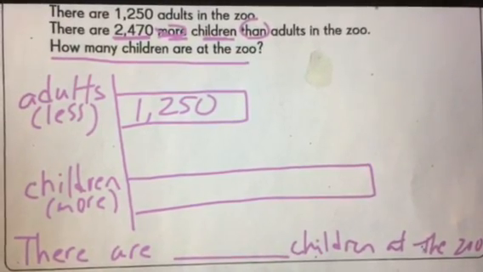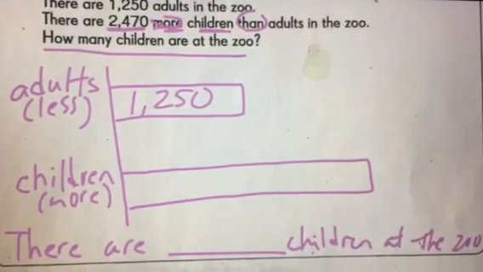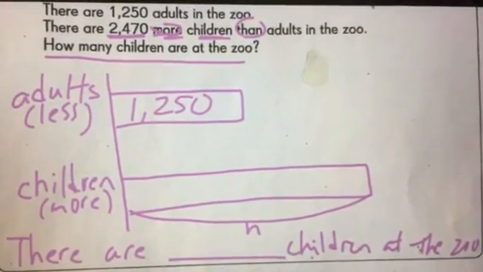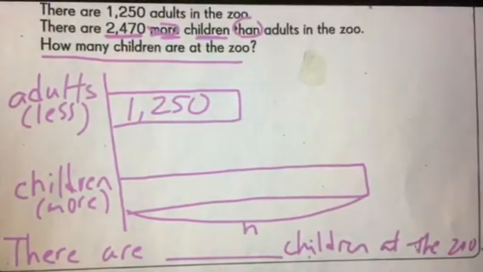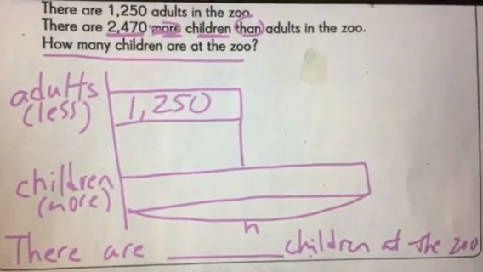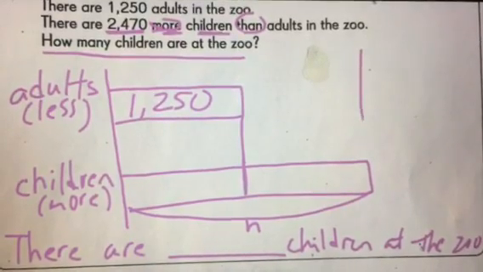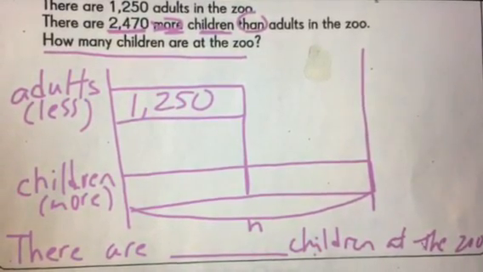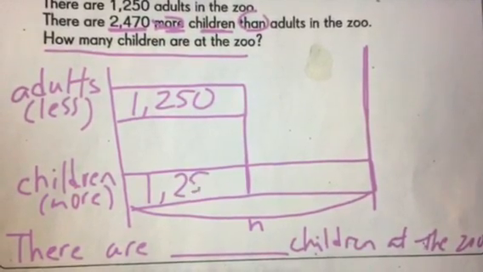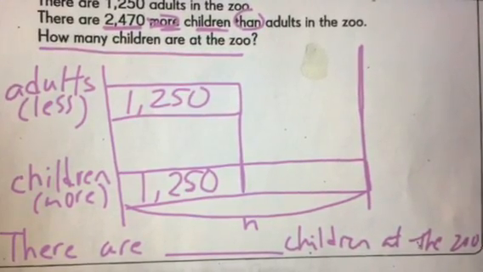Now there are 2 different ways you can do this. Let me show you the first way. We are trying to find the missing number or the unknown number for the kids, right? One way you can do this is this. Well, I know from the number of adults, oh, let's do the ending line. That helps us to know where we are. I know that there are already 1,250 adults. And I'm going to write it in the children's bar, and let me show you why.